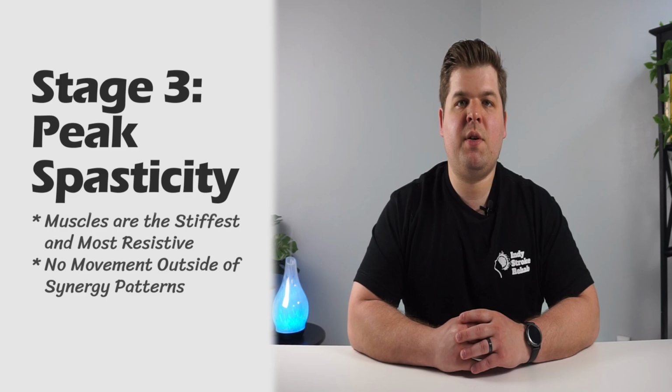This is when your affected arm or leg is going to be the most stiff and the most resistive to active and passive movements. Stage 3 is also when synergy patterns emerge. Synergy patterns are patterns of movement that cause multiple muscles and joints to move together instead of separately.